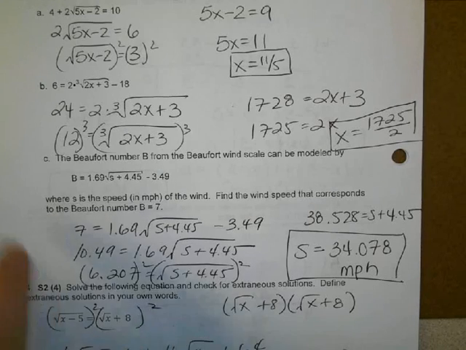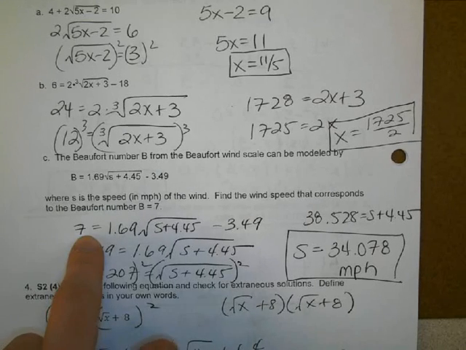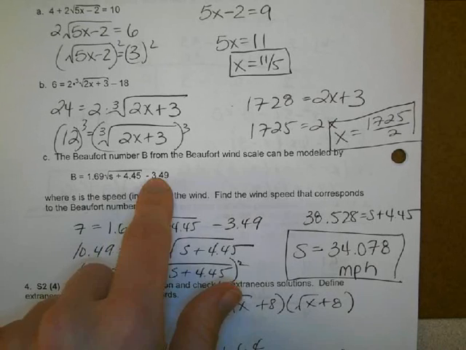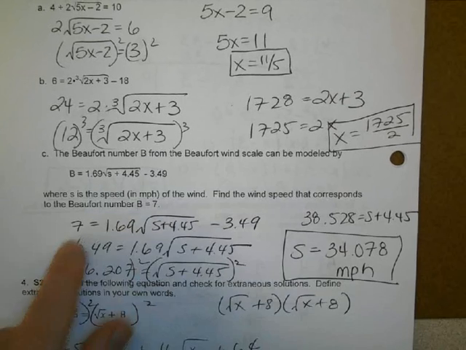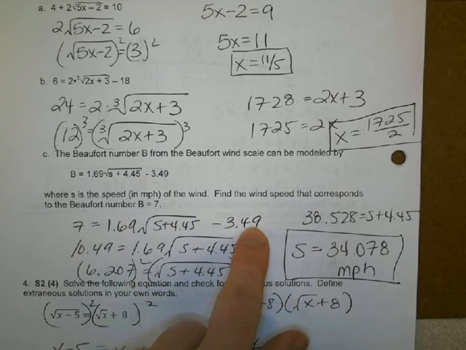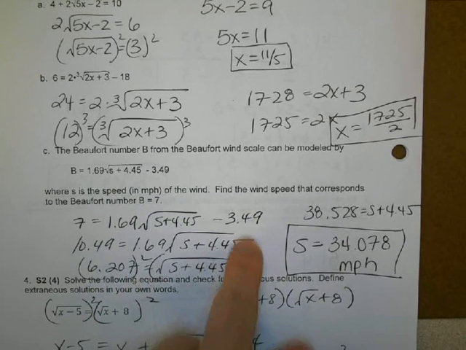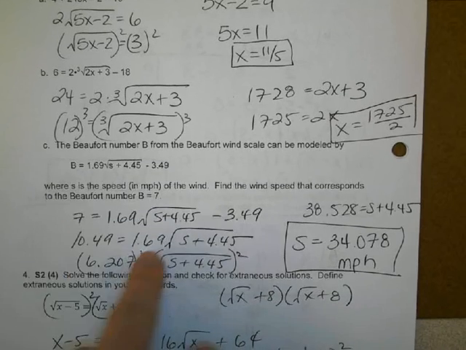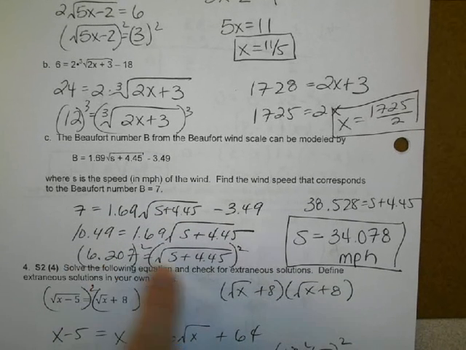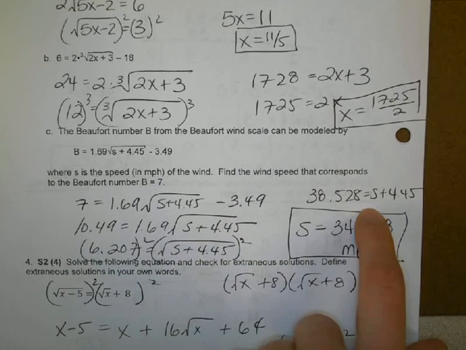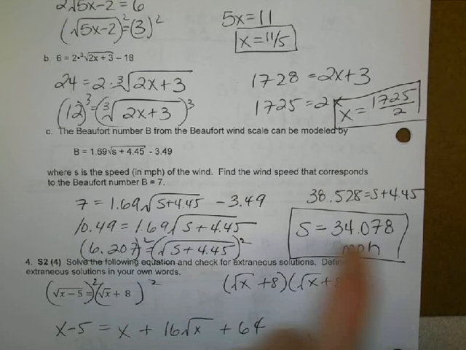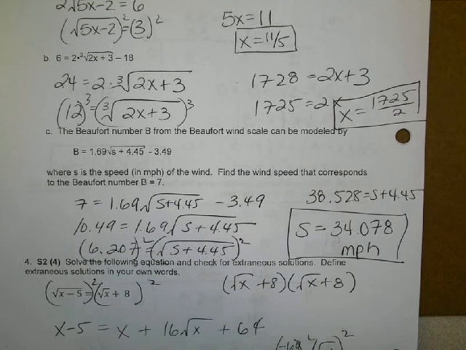For C, because you're supposed to do this to simple story problems, it gives you this function and then tells you a b value of 7. So I have to take this 7, plug it in for b, and since I'm working with decimals, I can keep working with decimals. So I add 3.49, then divide by 1.69, and then to solve for s, the speed, which is what I'm looking for, I square both sides, which gives me this. Then I subtract 4.45 to get that as my mile per hour speed.